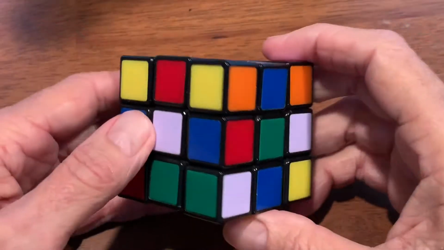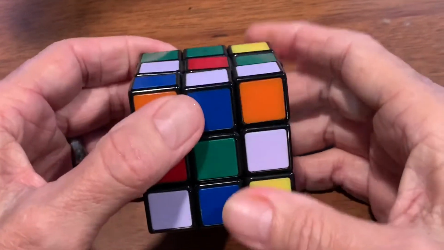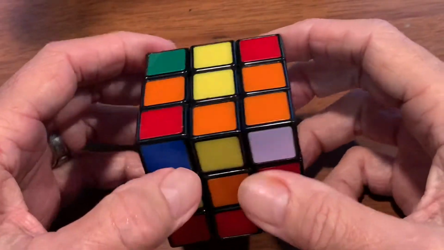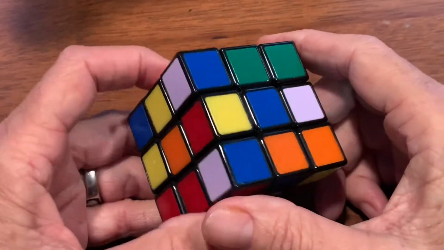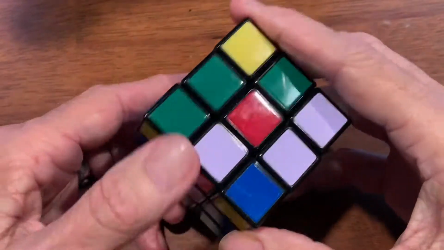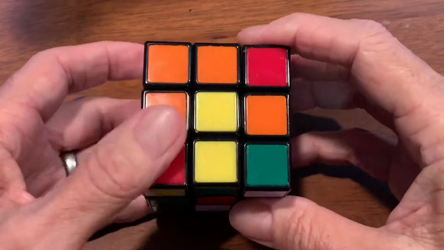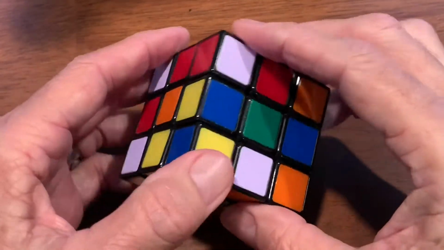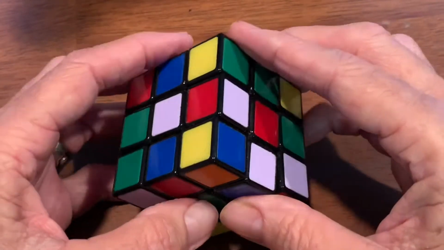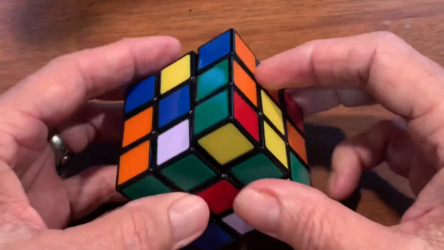Hey y'all, today I'm going to show you how to finally solve Rubik's Cube. You know, when I was a kid and an early adult, I tried this so many times and I just couldn't get it. Today I'm going to show you how to finally solve this cube in 8 easy steps.